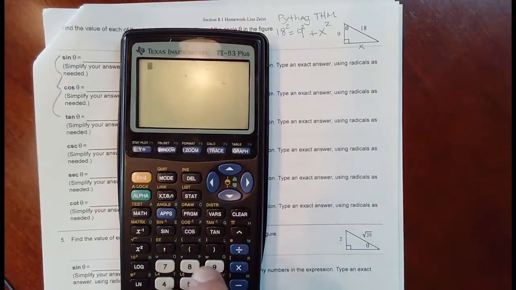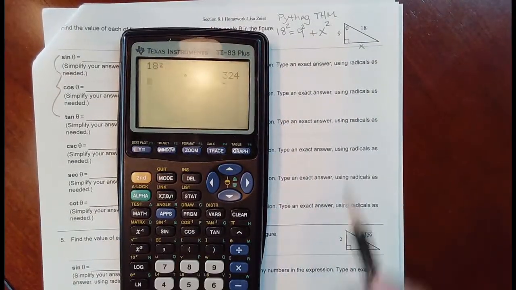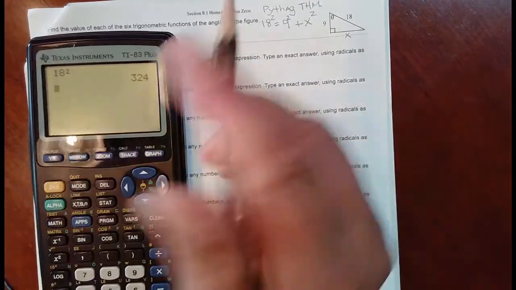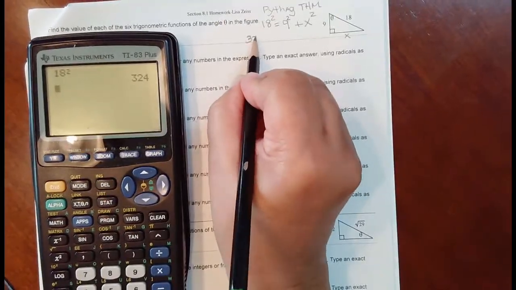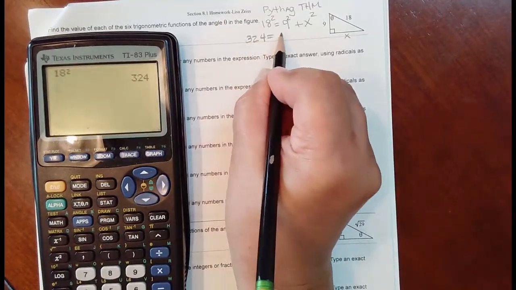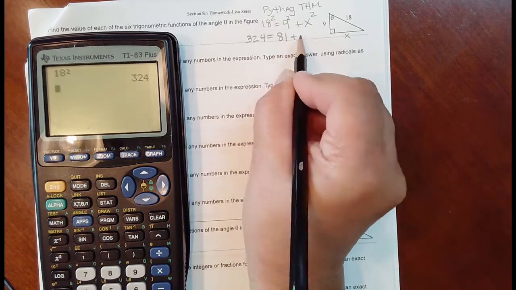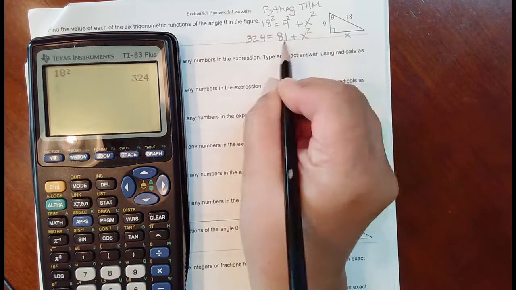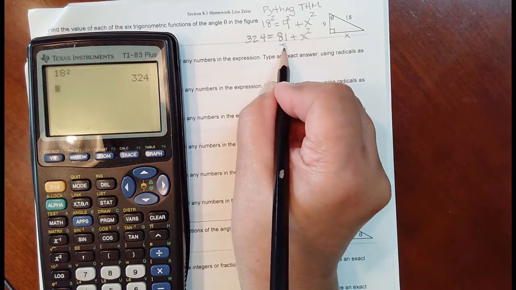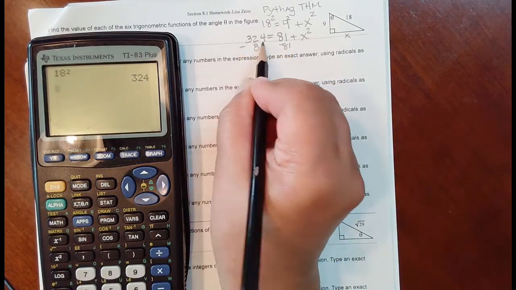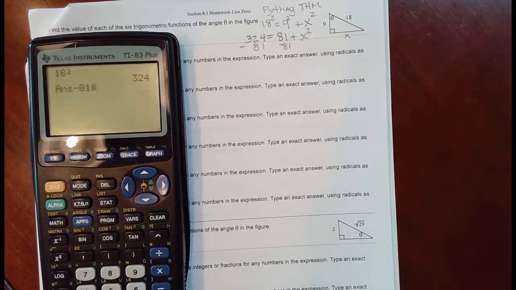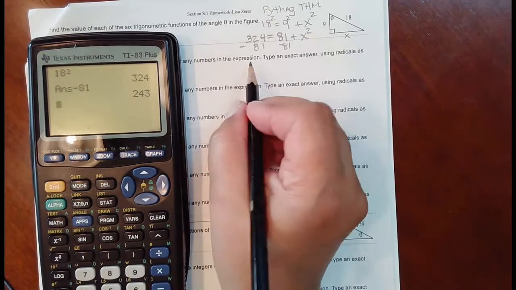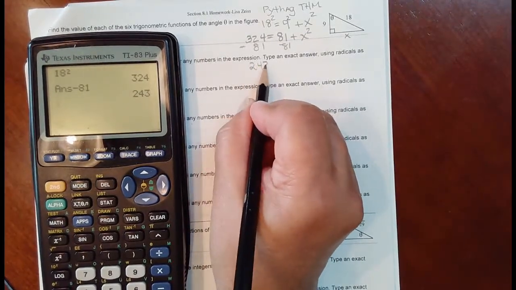So in the calculator, 18 squared is 324, which is equal to 81 plus x squared. And then I'm going to subtract 81 from both sides and get 243.